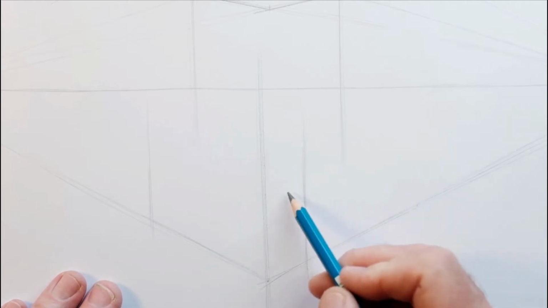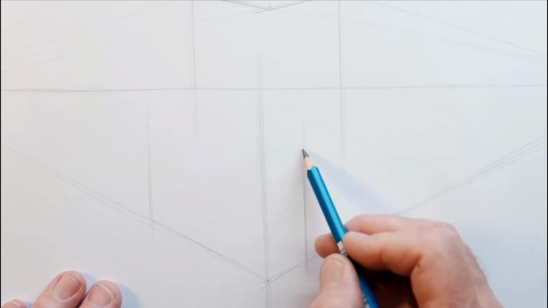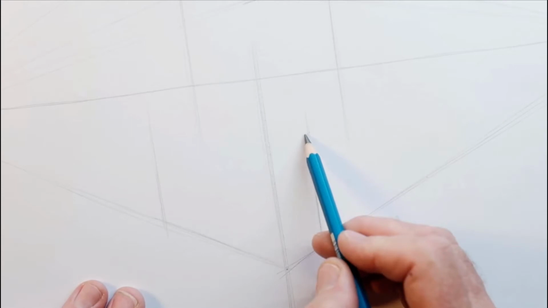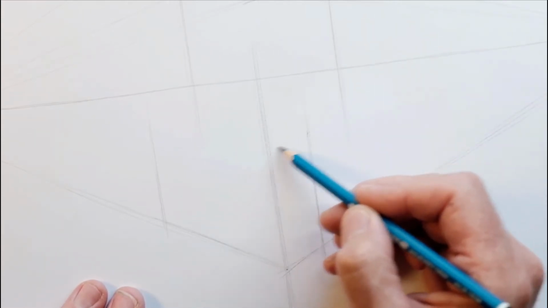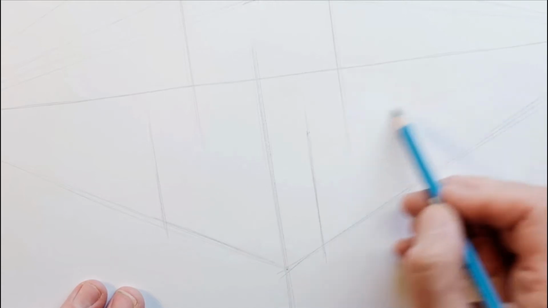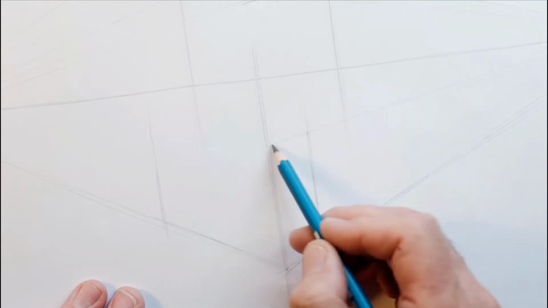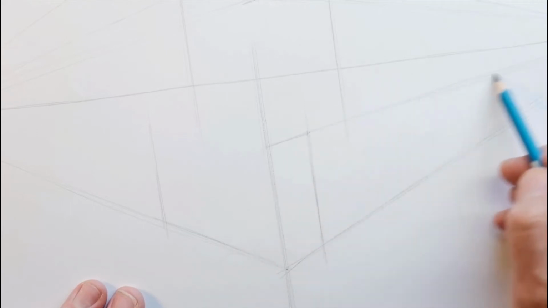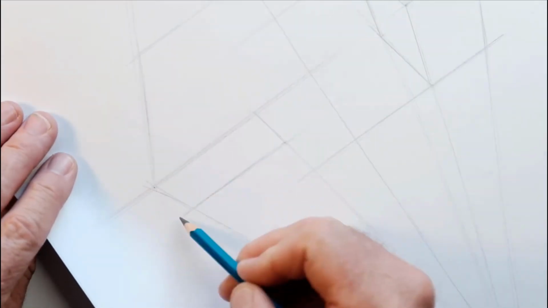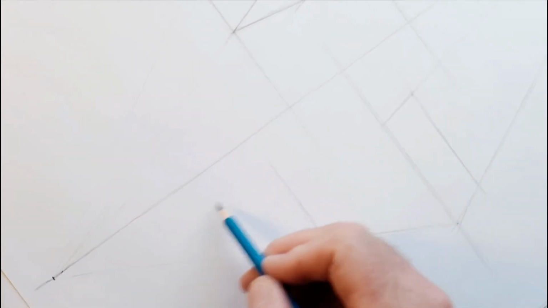Okay, so let's stop this line about here. So if I want to stop it here, guess what? If I want it to be horizontal, then it must run along here. So if you just keep repeating to yourself, the direction of my 3 lines must be either vertical or towards vanishing point 2 or towards vanishing point 1.